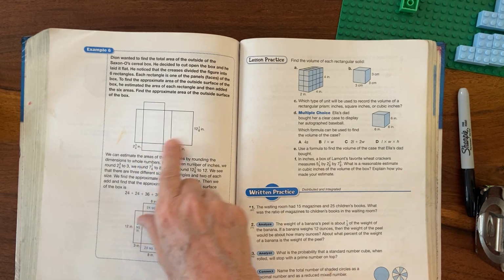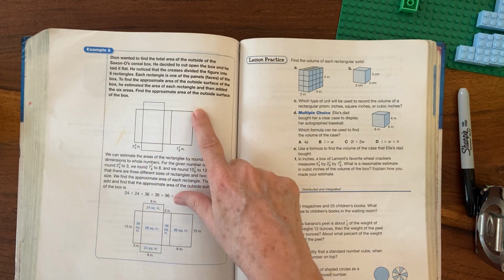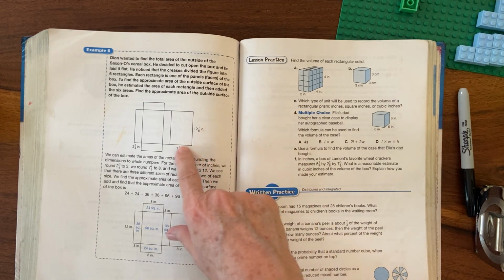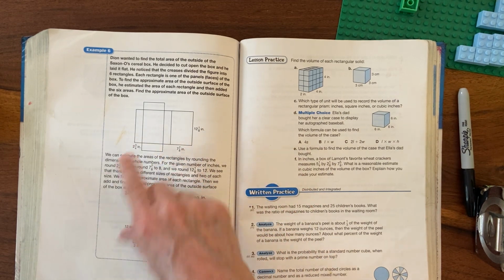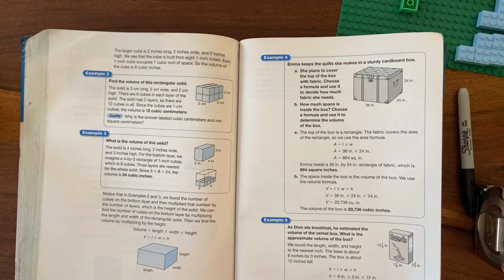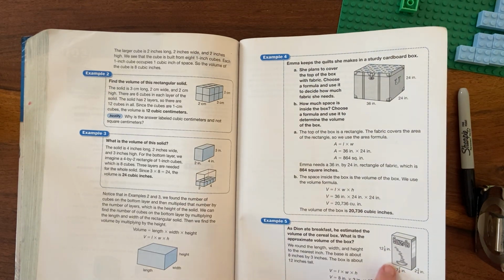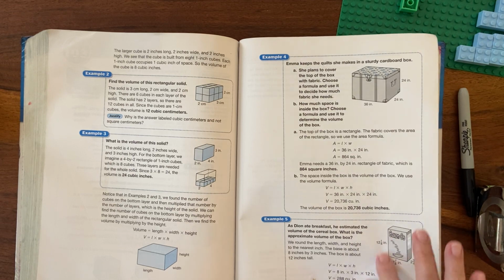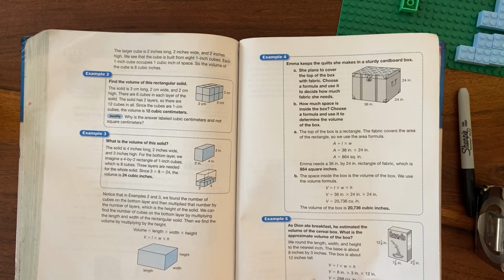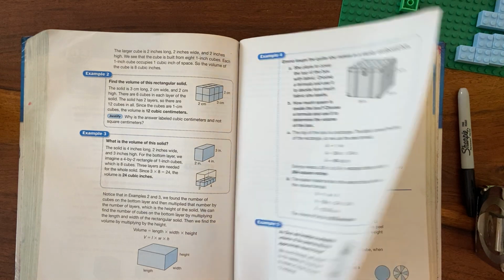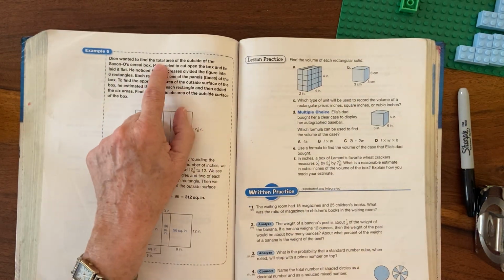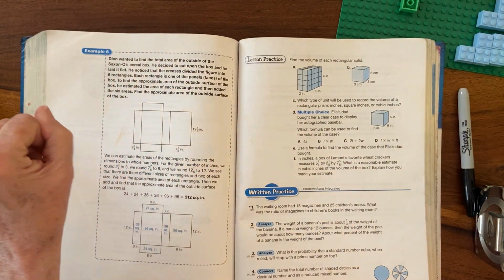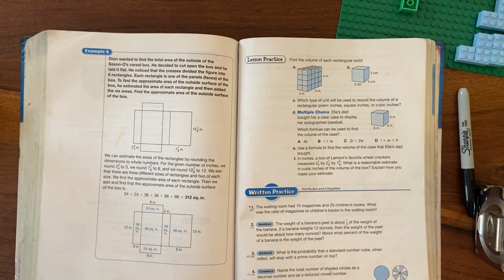So they gave me this cereal box and they said 12 and an eighth inches high, 8 inches, and then 3 inches on that side. Go back and look at that box. So 8 inches there, can you see? Yeah, 3 inches there and 12 inches high. So they want to know the total area of the outside of the Saxon-O's cereal box.